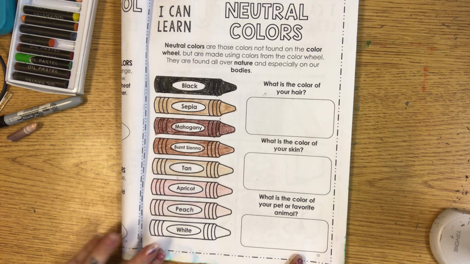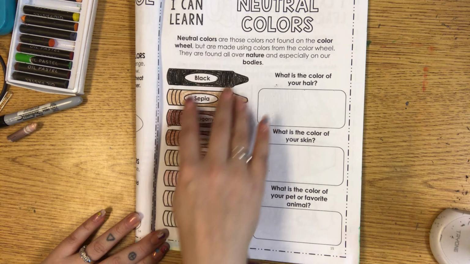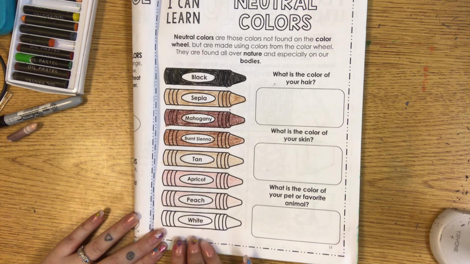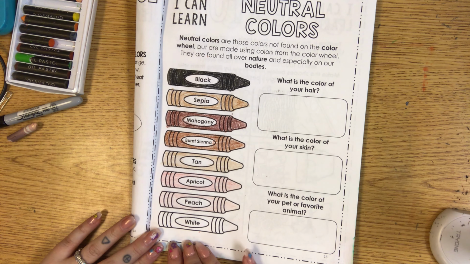I also have a nice book that talks about the color of your skin with all of the beautiful neutral colors. I'll link a read aloud of that video in this week's assignment. If you're interested, you can watch that as well.